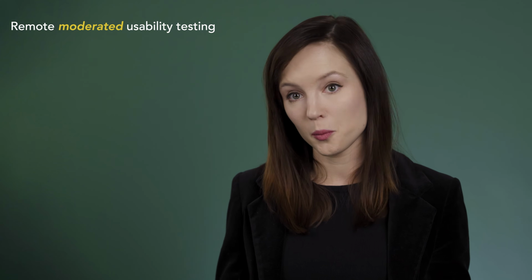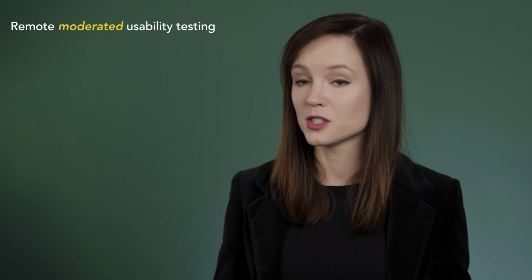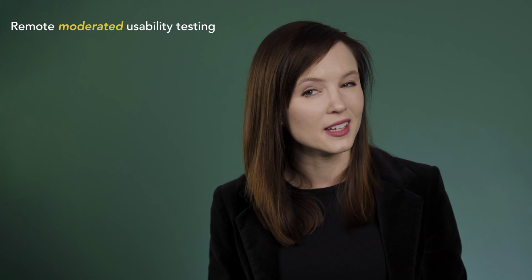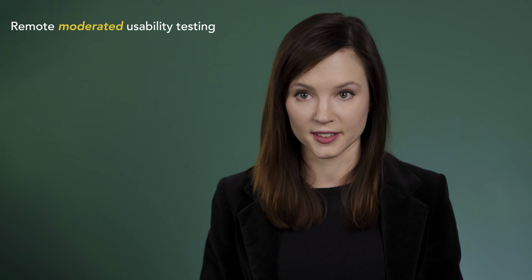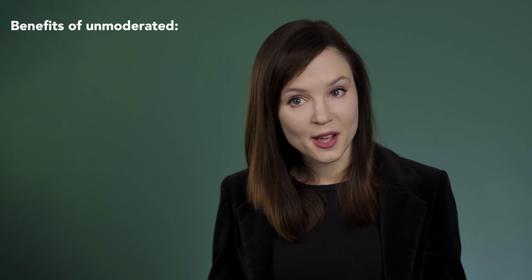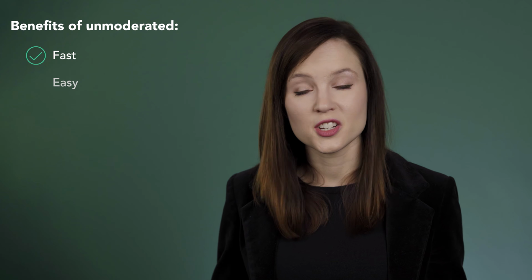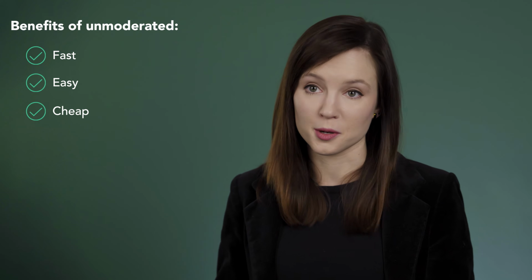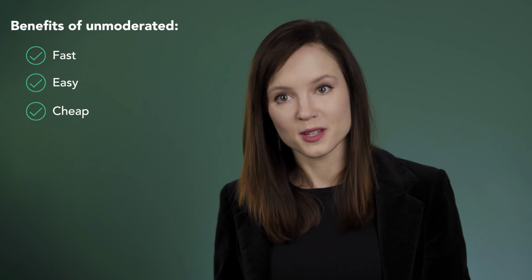Let me explain remote moderated testing's benefits by first explaining the downsides of remote unmoderated testing. Remote unmoderated testing usually involves using one of the many services, such as usertesting.com or UserZoom, setting up some tasks, and waiting for the data to be collected. Many teams love it because it's a lot faster, easier, and cheaper than traditional in-person testing. But it has some downsides.